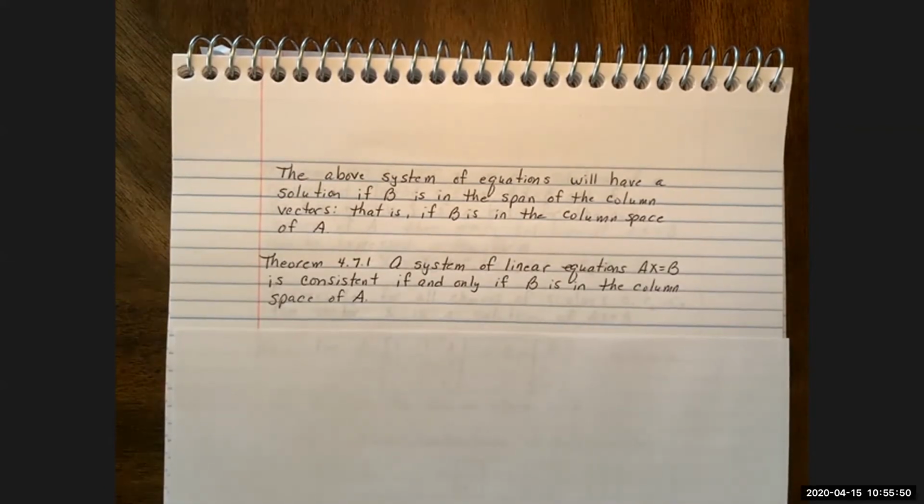If you have a system of linear equations, it's consistent if and only if B is in the column space of A. So we're going to go both directions here. If B is in the column space of A, AX equals B is consistent. If AX equals B is consistent, then B is in the column space of A.